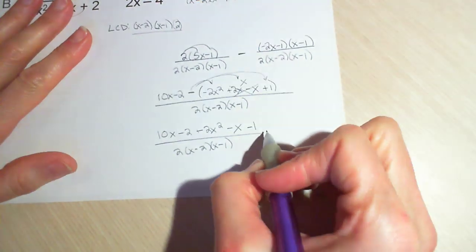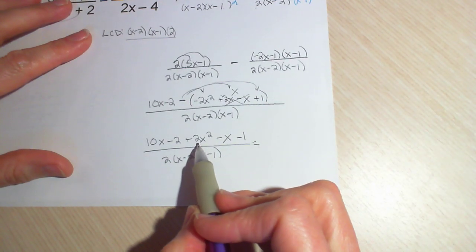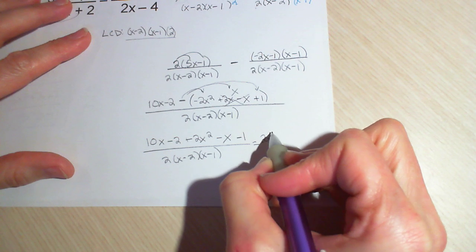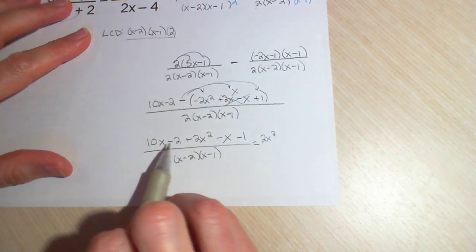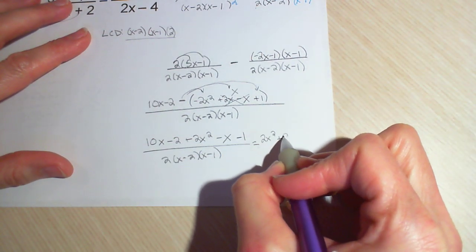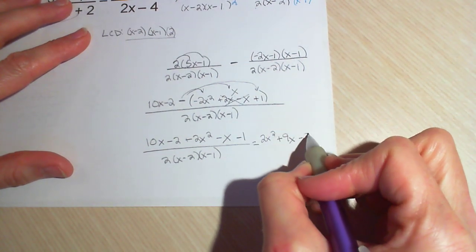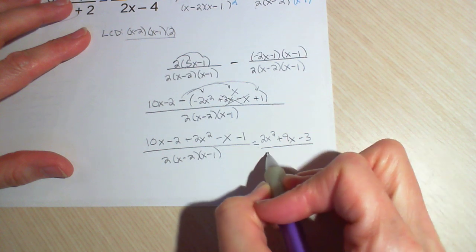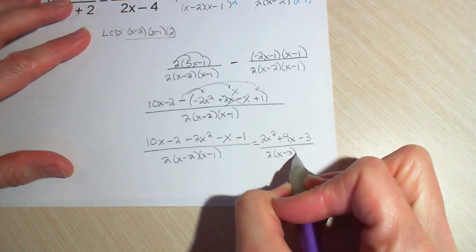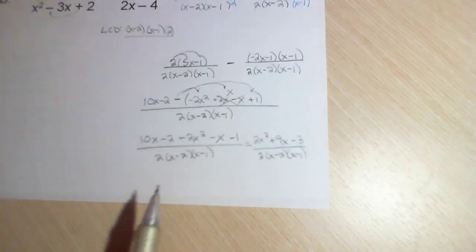I'm going to try working to the right here. I'm also going to put it in standard form, so I'm going to put my 2x squared first. 10x minus x would be plus 9x. Negative 2 minus negative 1 would be minus 3. All over 2 times x minus 2, x minus 1.